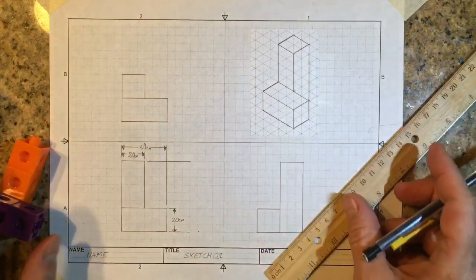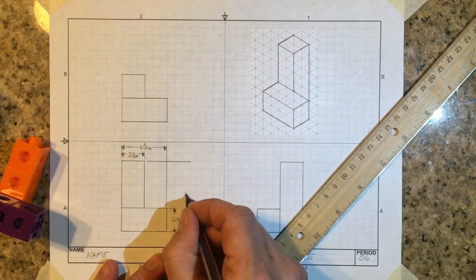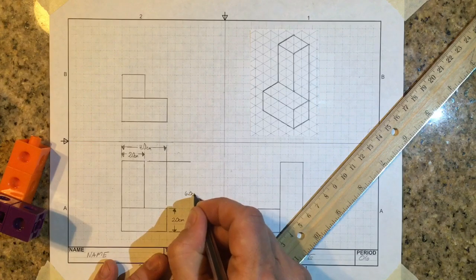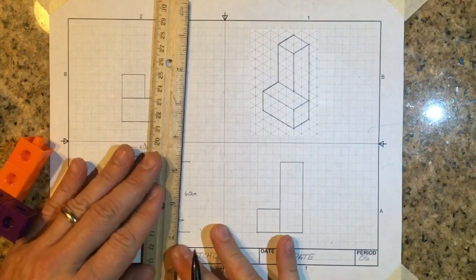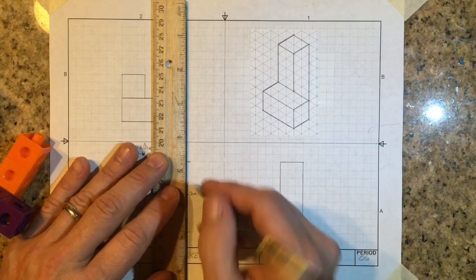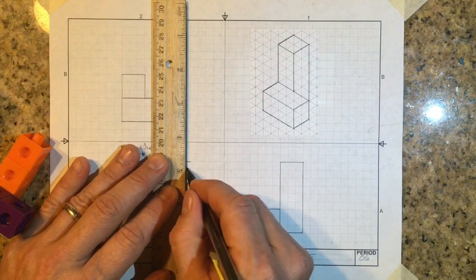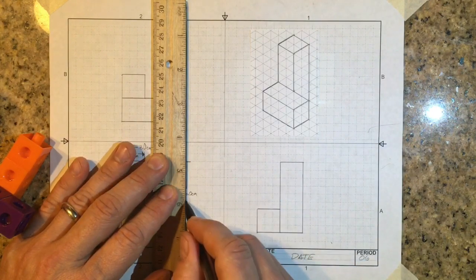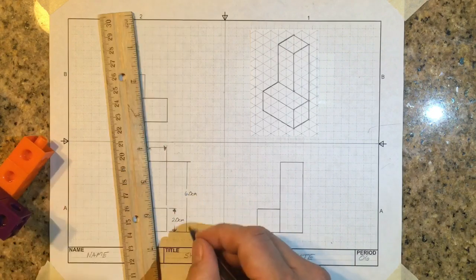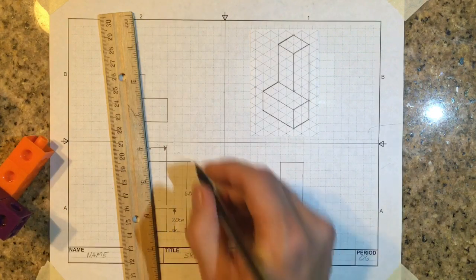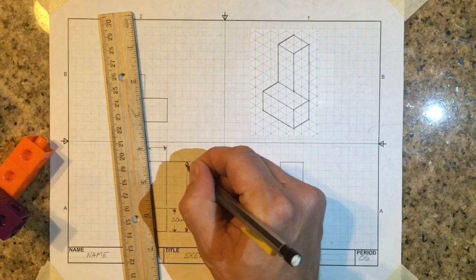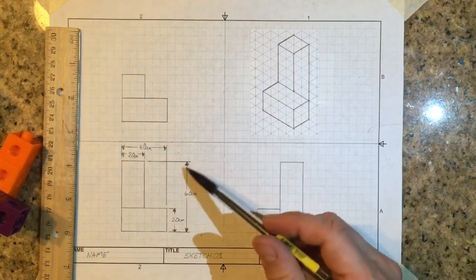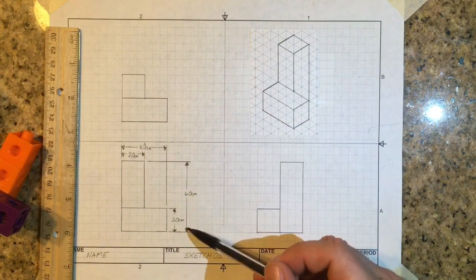Okay. So I'm going to put 6.0 centimeters right in there. And notice I'm still using my ruler for all the lines I'm drawing to make sure they are straight. So now we have our dimensions for the total height.